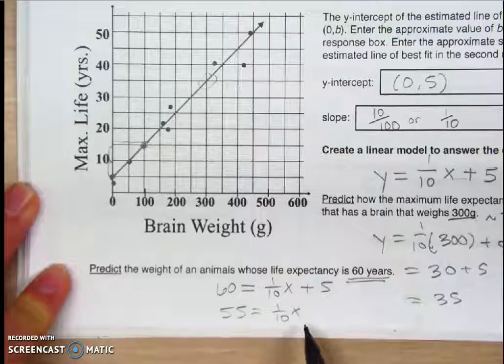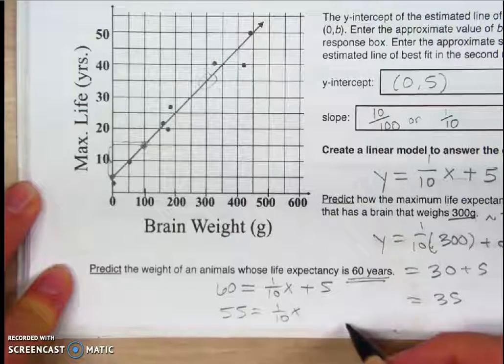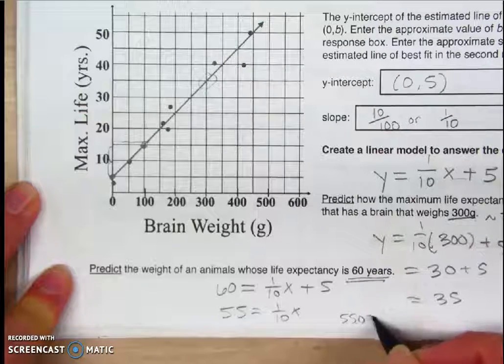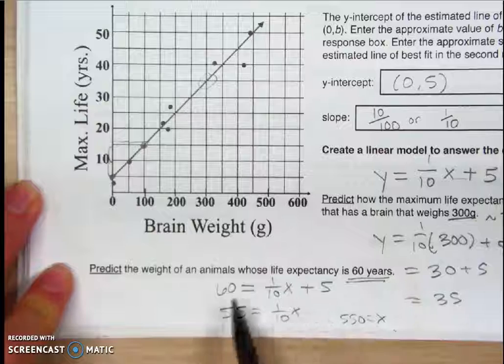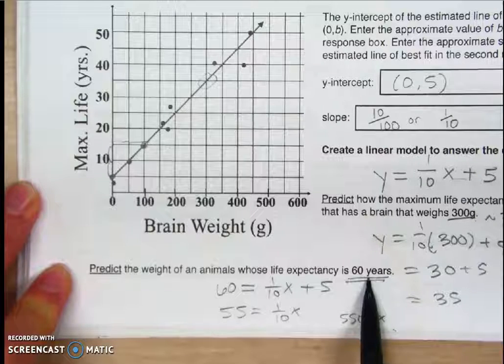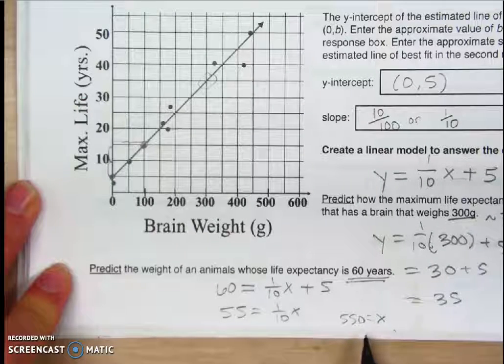And a tenth of something, to figure that out, we'd multiply by 10. And we'd get 550 equals x. So we would expect something that is expected to live 60 years would have a brain weight of 550 grams. So that's how we use the trend line. Let's look at a couple other ones.